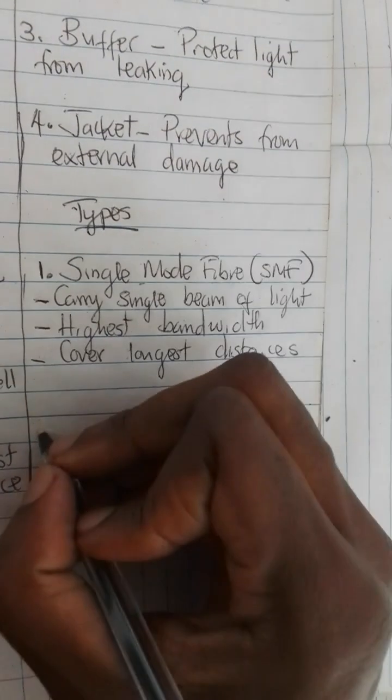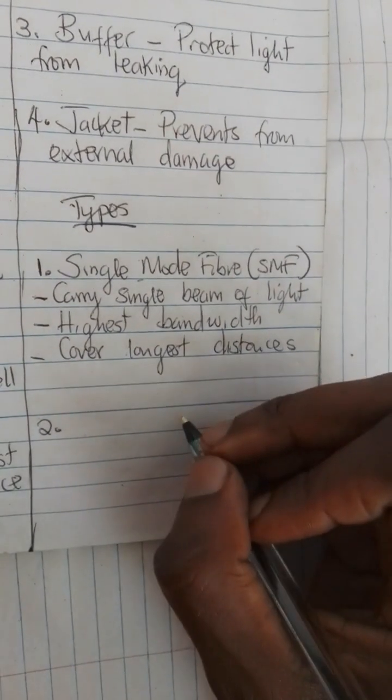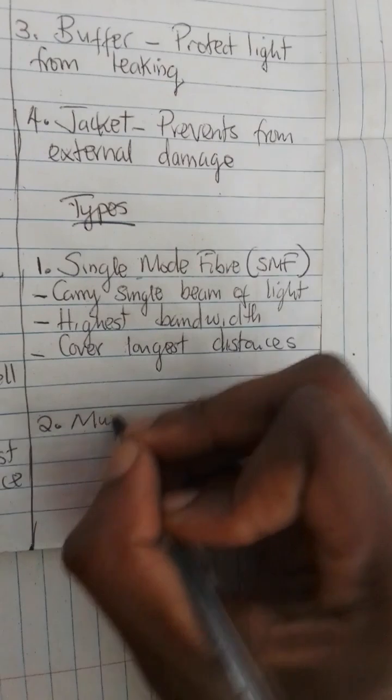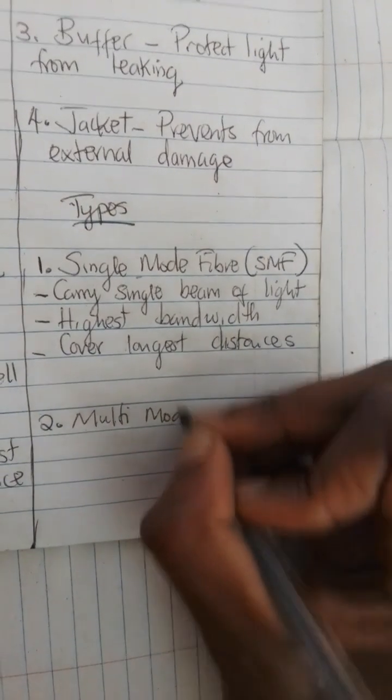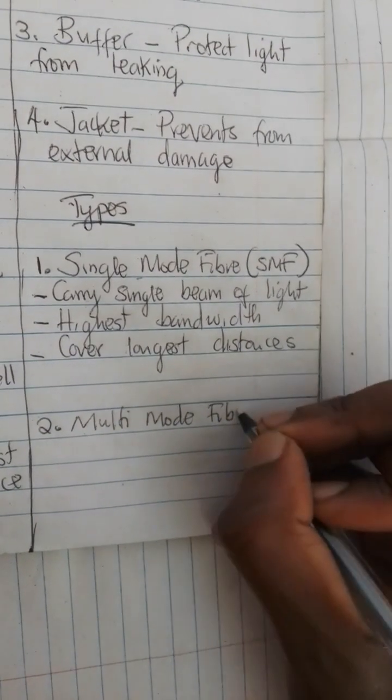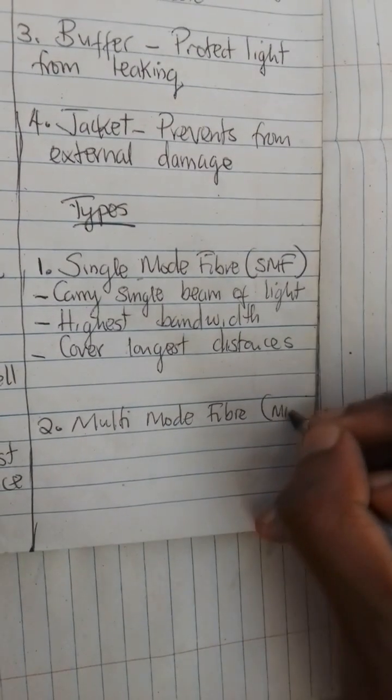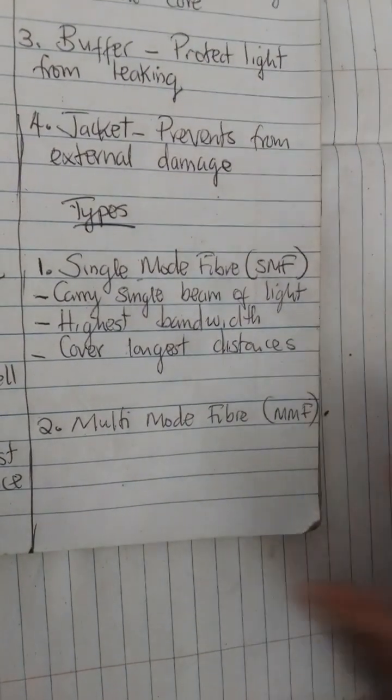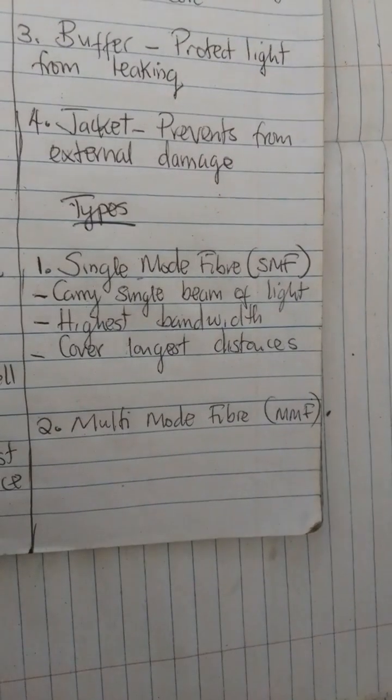The second mode of fiber is multi-mode fiber, MMF. So what's going to happen with the MMF?